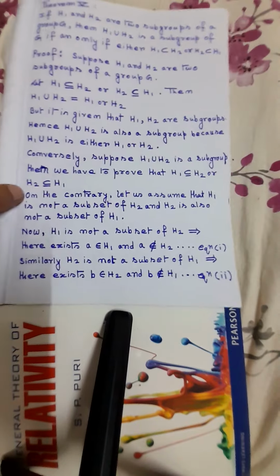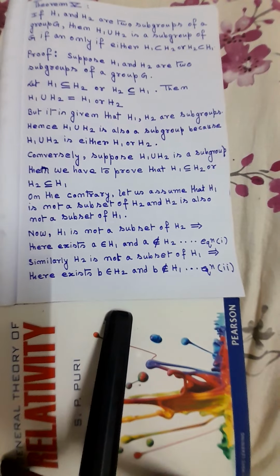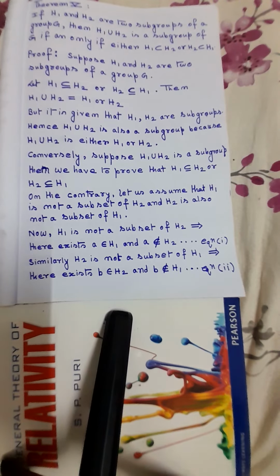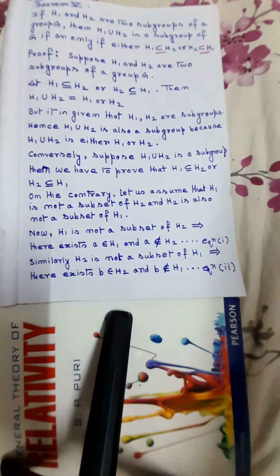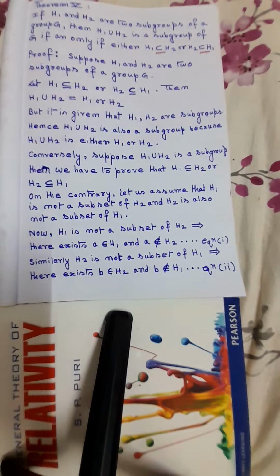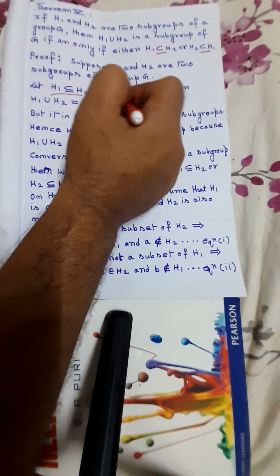Theorem 5. If H1 and H2 are two subgroups of a group G, then H1 union H2 is a subgroup of G if and only if either H1 is a subset or proper subset of H2, or H2 is a subset or proper subset of H1. Now proof. Suppose H1 and H2 are two subgroups of a group G. Let H1 be a proper subset of H2 or H2 be a proper subset of H1.